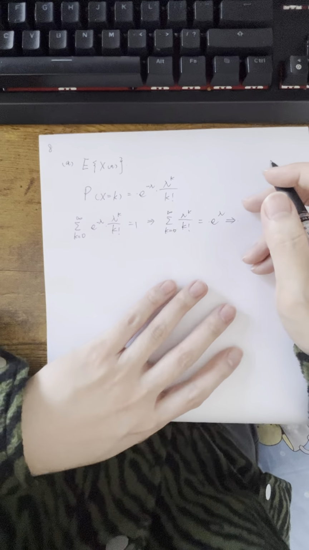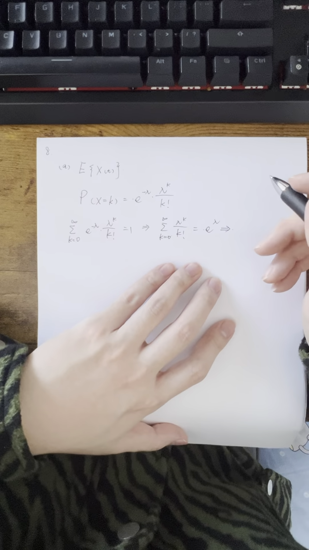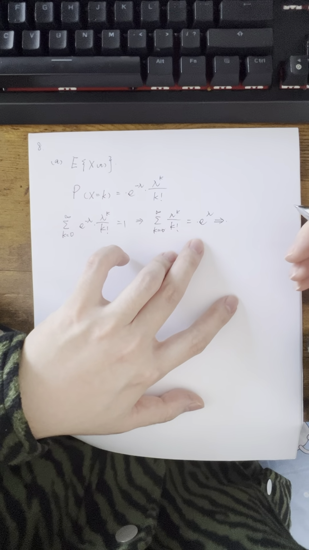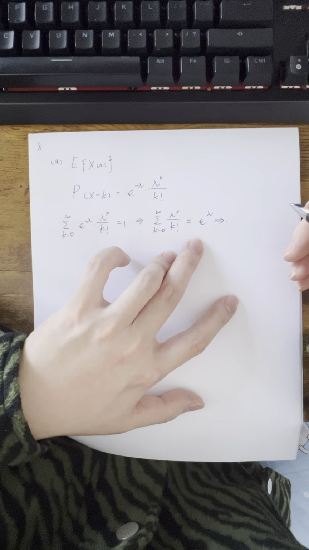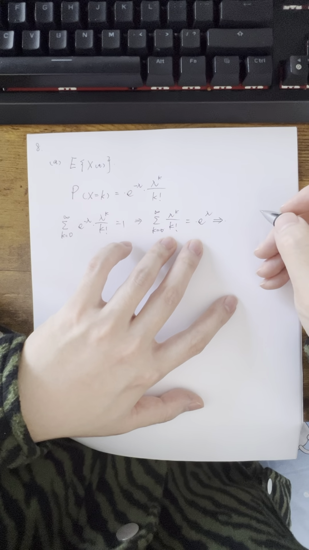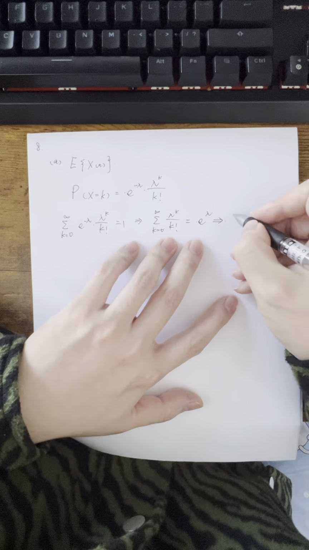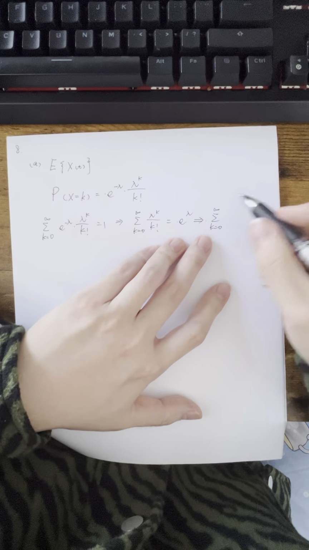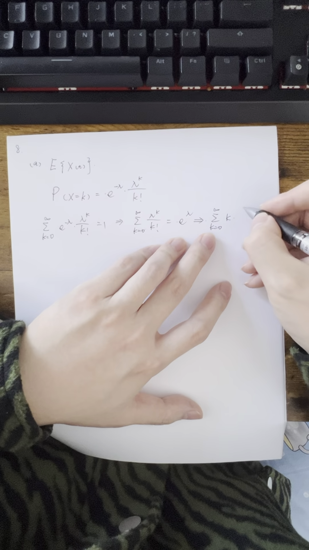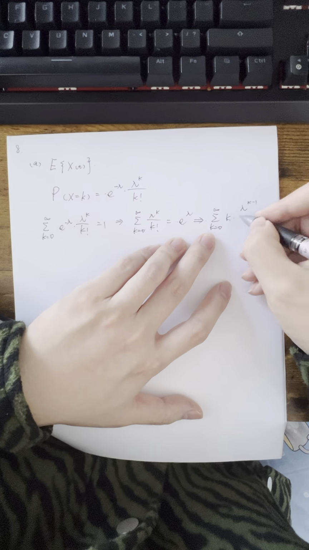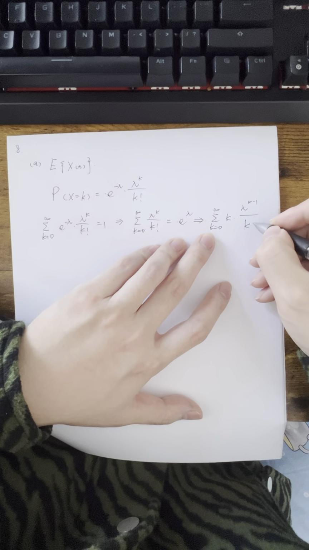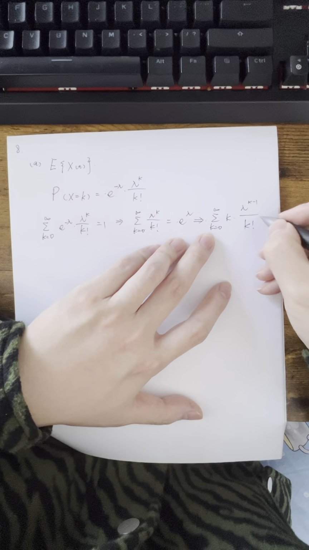And we could calculate the derivative at both sides. So this will be k times lambda to the power of k minus 1, divided by the factorial of k.